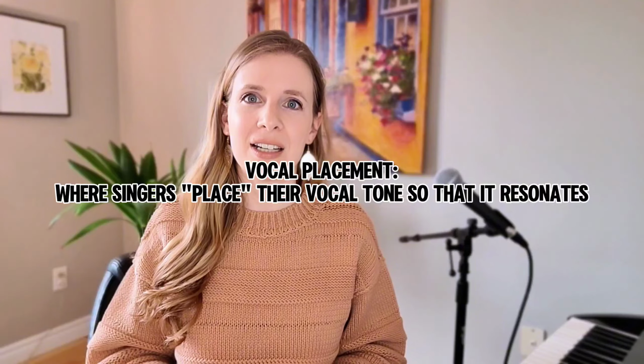Obviously, we don't move our voice box around and place it in different areas of our body to get the sound that we want. This term placement is used in the voice world quite commonly though, and I choose to still use it because I think it does paint a good picture of the idea that we can place our vocal resonance and help our voice vibrate in different areas of our body depending what type of vocal tone we want and what color we're going for.